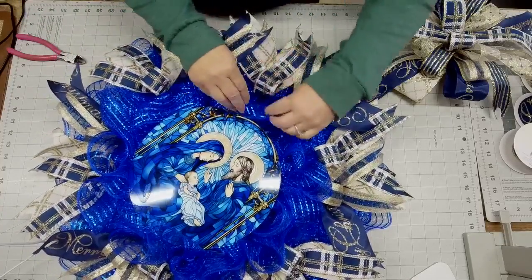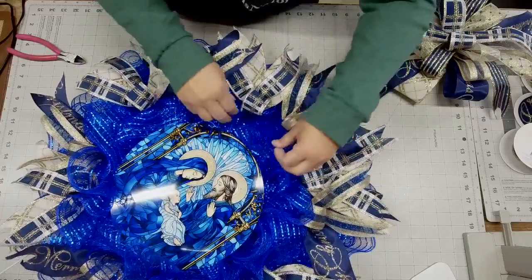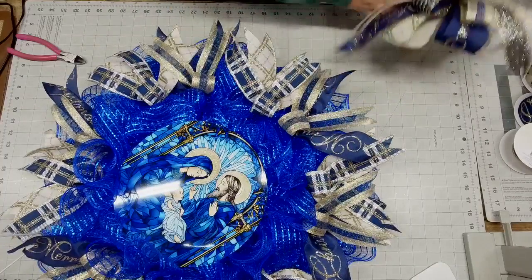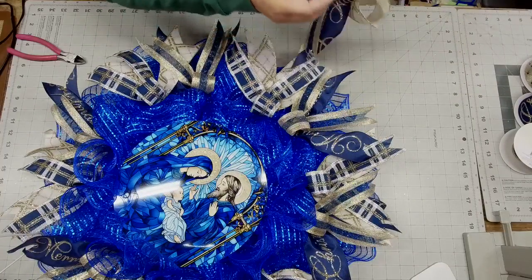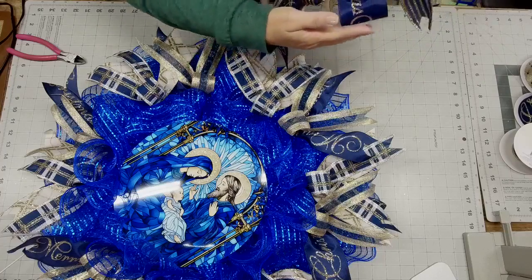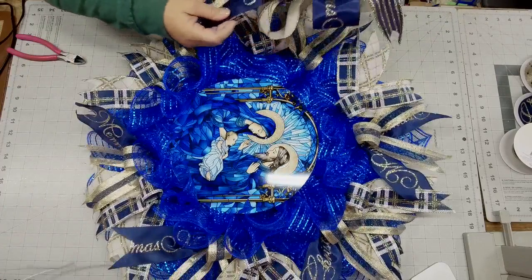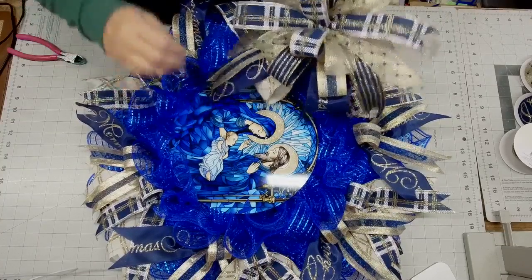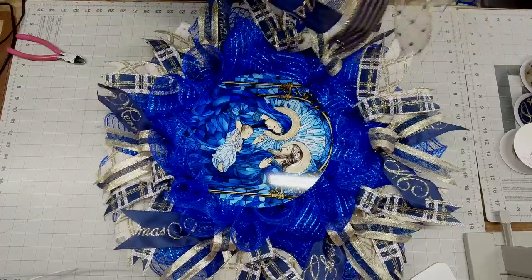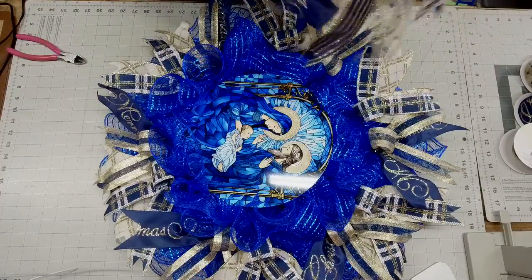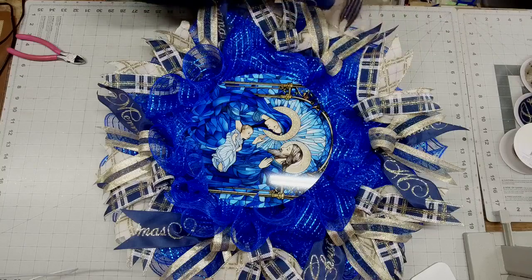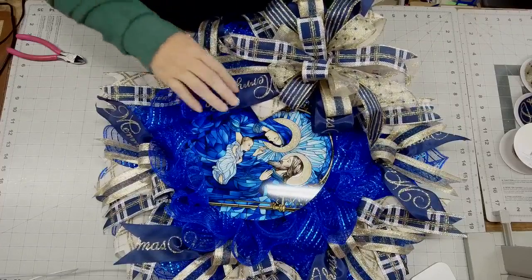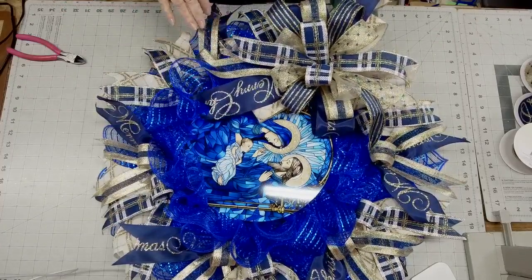Same thing there. Okay. Now, because I know where my loops are, and remember we worked so hard to make sure that that Merry Christmas was facing in the right direction, I want to make sure that when we're laying this on top, that Merry Christmas is predominant. So I need to go find my pipe cleaner first. Okay, and I'm going to look at where I want it to sit, which is pretty much right there. That's where I need my bow to stay.